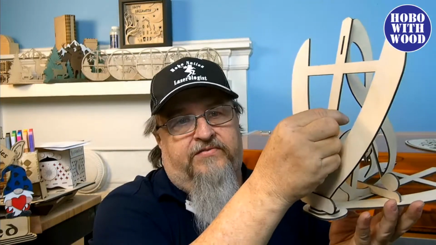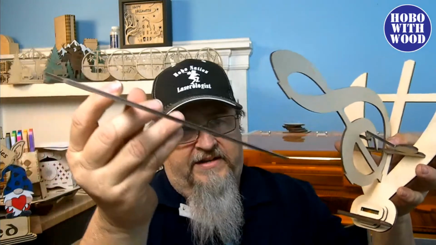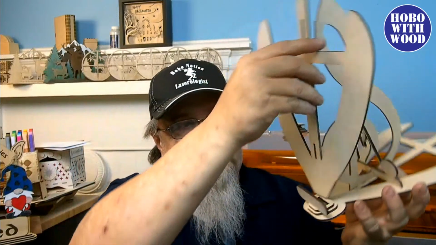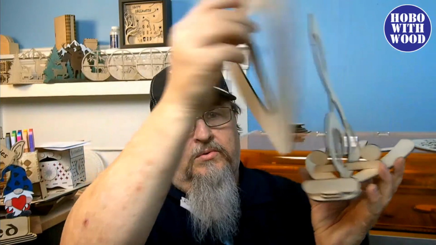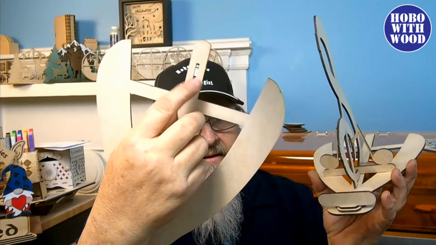So it'll just lift off. It is not attached. There is a slot down there in the bottom, but that is actually to support your artwork. You would adjust that slot to whatever thickness of material you're using. But this does not fit into that slot. It simply attaches to the two slots in the treble clef.